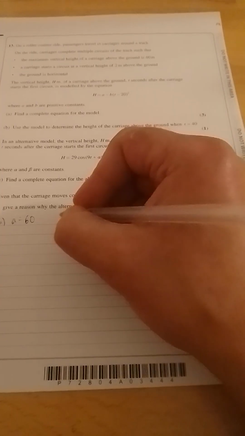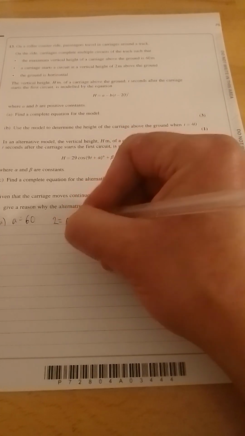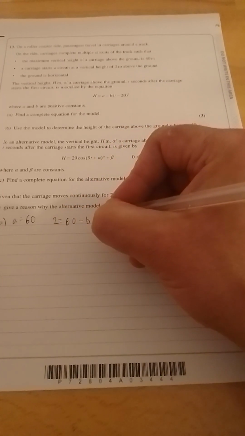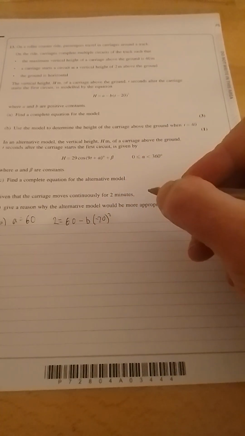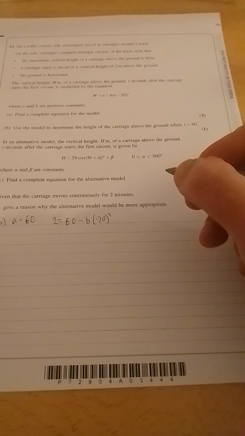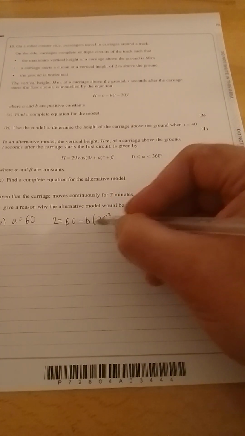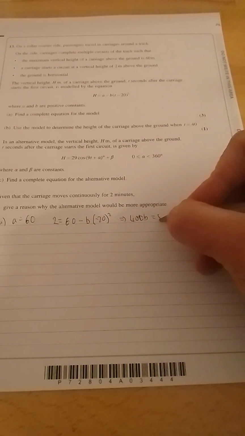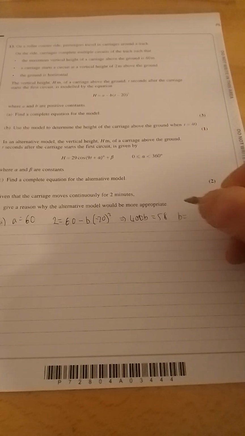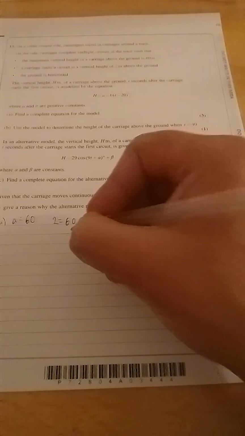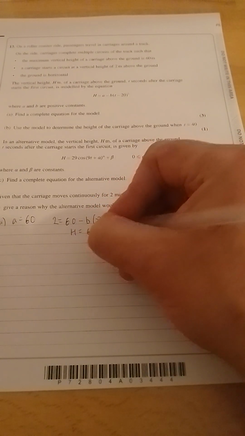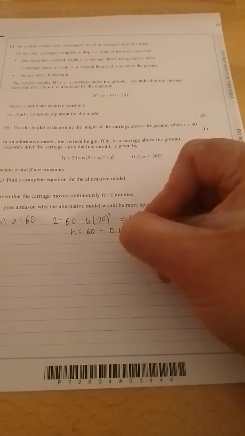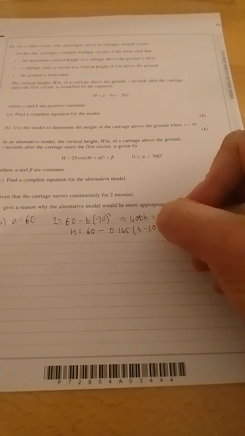So we can say 2 is equal to 60 minus b times (minus 20) squared, and then solve for b. So this would be 400b, so we'd get 400b is 60 minus 2, which is 58, and then b is 58 divided by 400, which is 0.145. So the complete equation is h = 60 - 0.145(t - 20)².